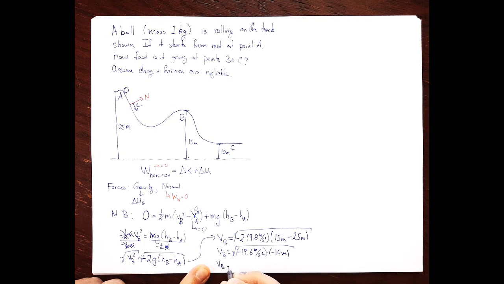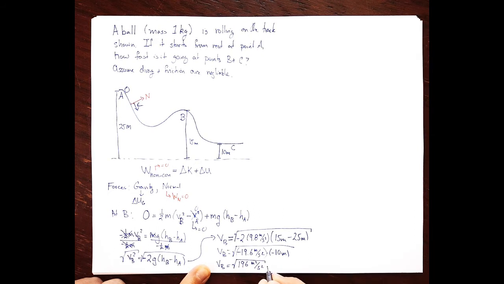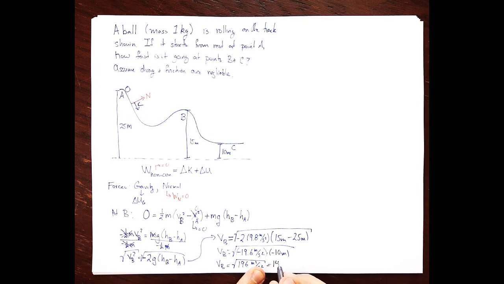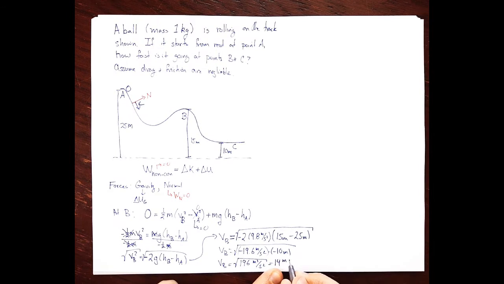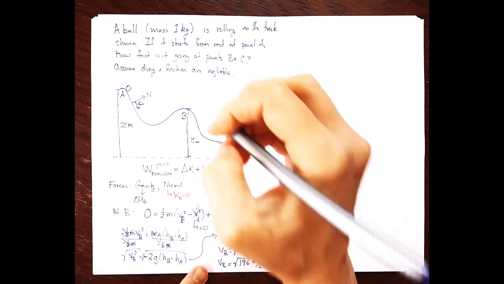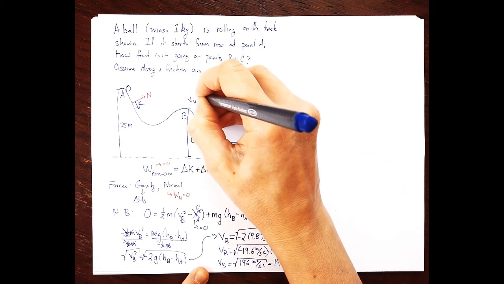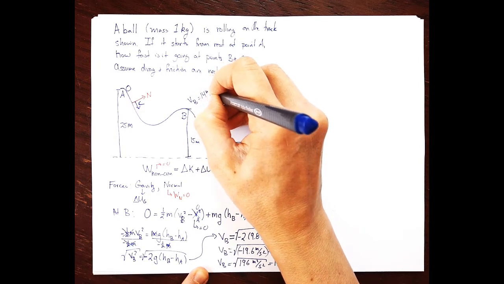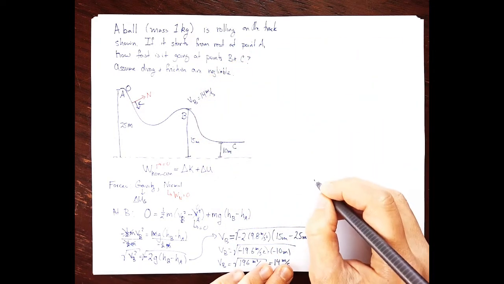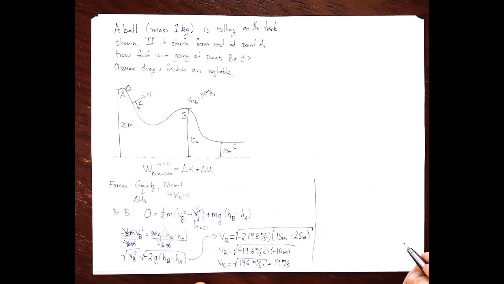So VB is going to be the square root of positive 196 meters squared over seconds squared. Go get the calculator to do that square root. That will be 14, and the meters squared over the seconds squared, when you take the square root, that'll be meters over seconds. So at B, the speed is going to be 14 meters per second.